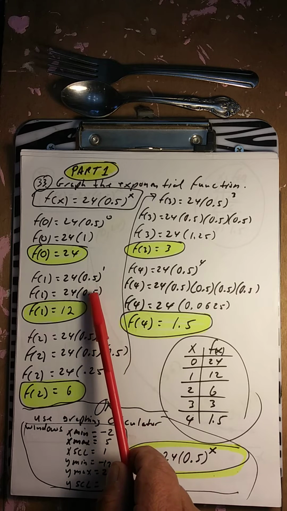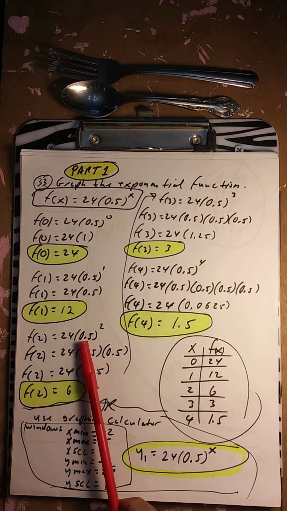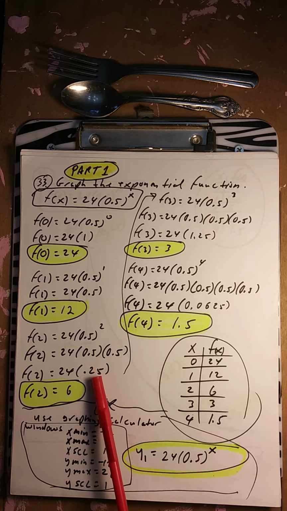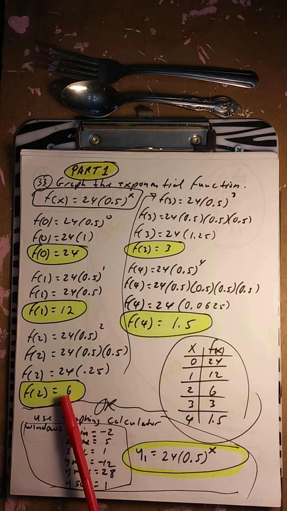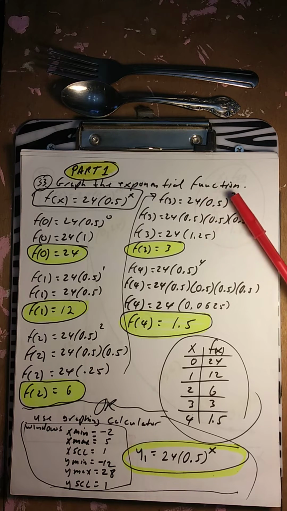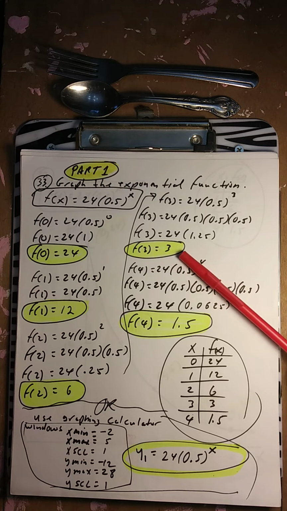0.5 to the 1 is 0.5 times this is 12. 0.5 to the 2 power, 0.5 times 0.5 is 0.25 times this is 6. Now this one, 0.5 to the 3, 0.5 is 0.125 times this is 3.